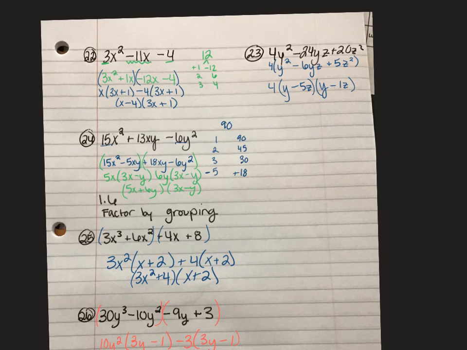So we take those and replace our 11x with that, writing it as 3x squared plus 1x minus 12x minus 4. Then we group our first two, group our second two, and then look for our greatest common factor from each group. So from the first group, that was x, and then when we divide out that x, we're left with 3x plus 1. From this group, we take out a negative 4, also leaving us with 3x plus 1. So then our final answer is x minus 4 from this right here, and then a 3x plus 1.